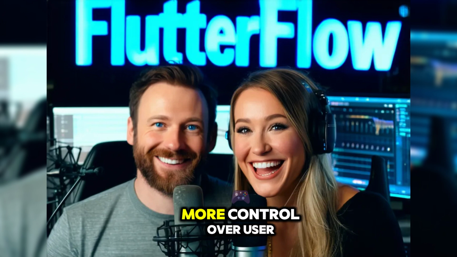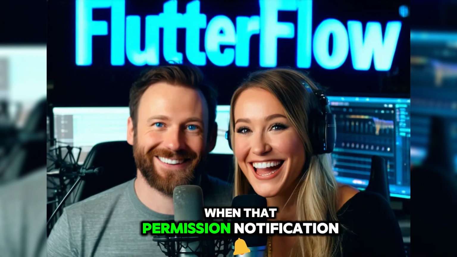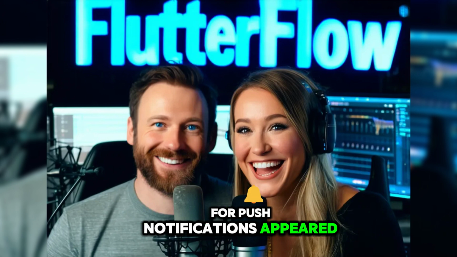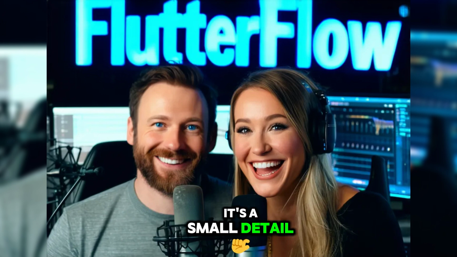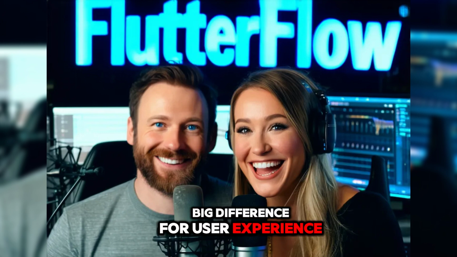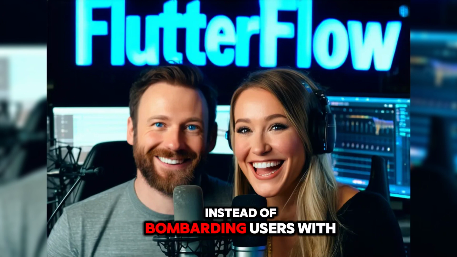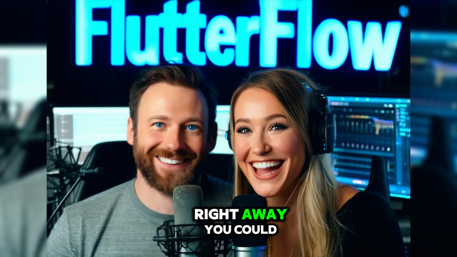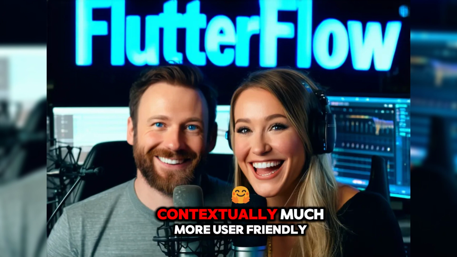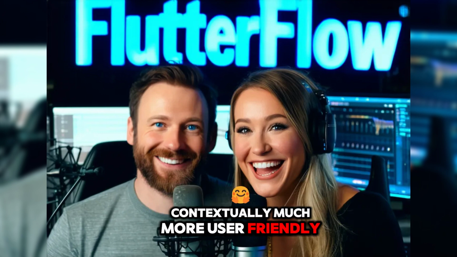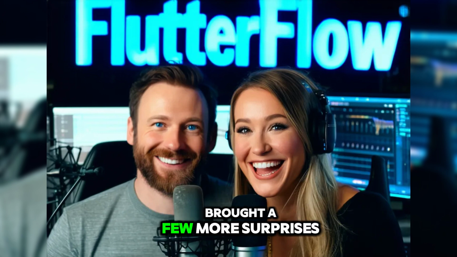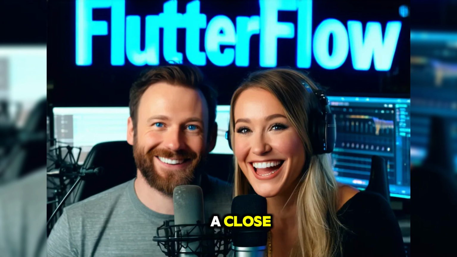And to give developers more control over user permissions, they added the ability to customize when that permission notification for push notifications appeared. It's a small detail, but it shows that they were thinking about those little things that can make a big difference for user experience. Absolutely. Instead of bombarding users with permission requests right away, you could now wait until it made more sense contextually. Much more user-friendly. December Part 2 brought a few more surprises before the year came to a close.